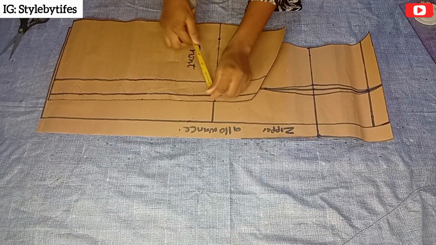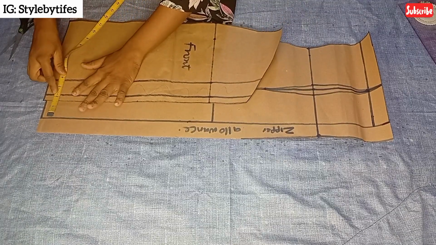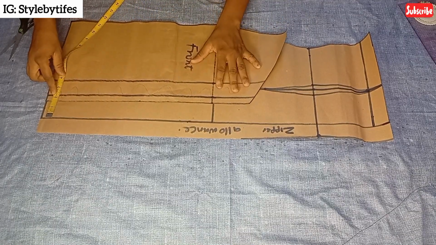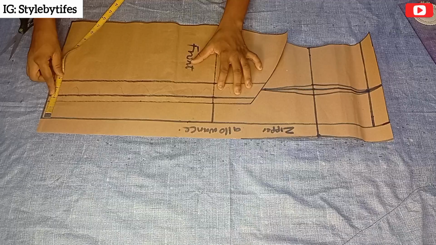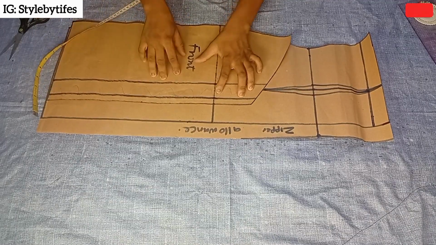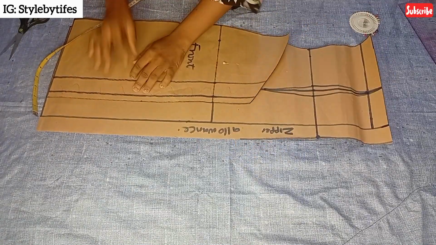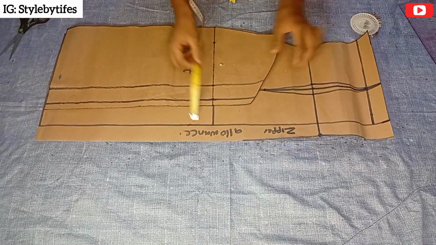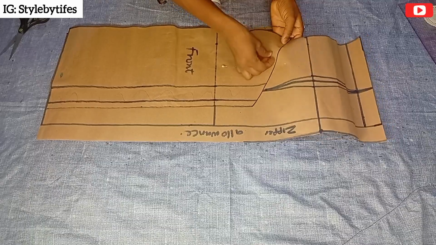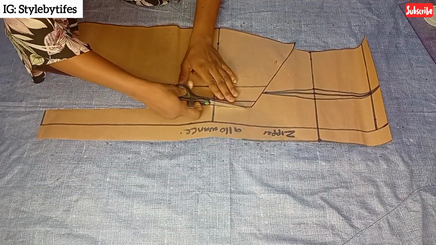So before I pin down the front together with the back, on the hip line from the zipper allowance, I'll mark 2 inches all the way to the end. I hope you guys really understand what I mean. If you don't, please watch what I'm doing and do the same thing. So from the zipper allowance on the hip line, mark 2 inches all the way to the hem line and pin the front together with the back. After doing that, I'll go ahead and cut it out.